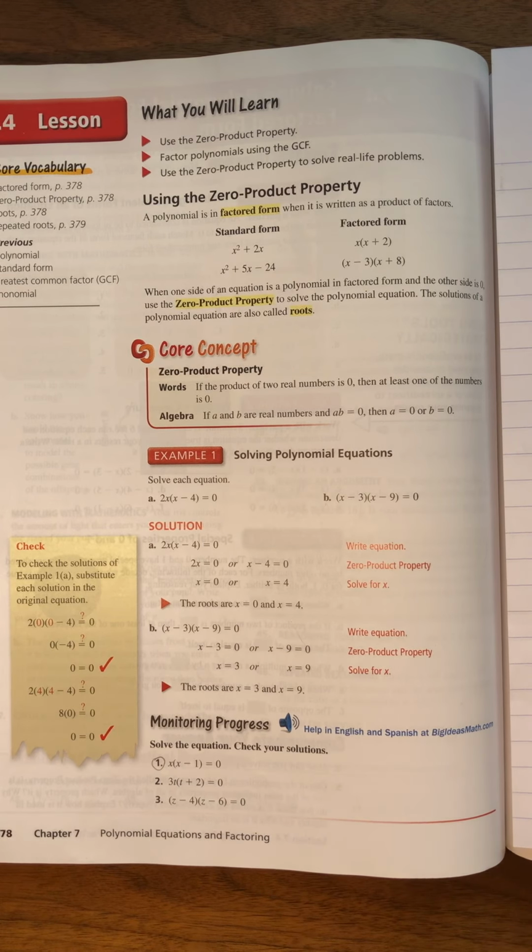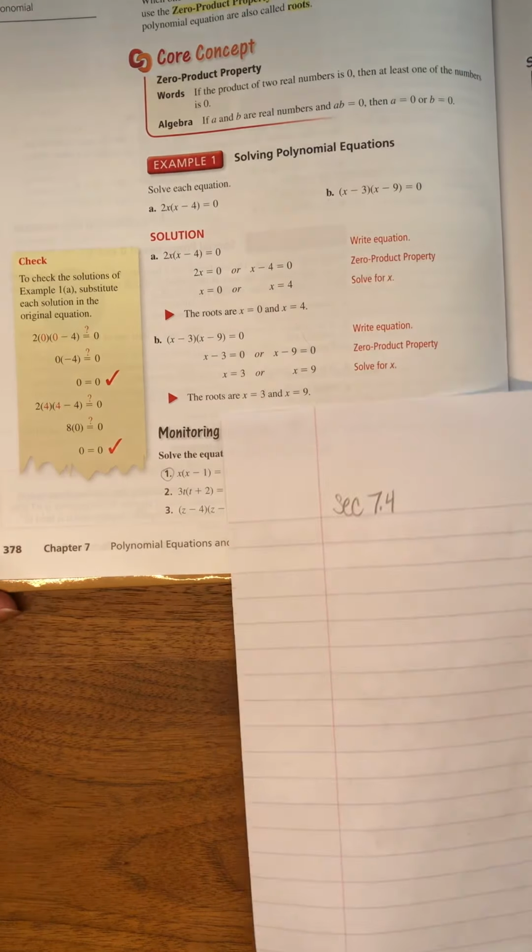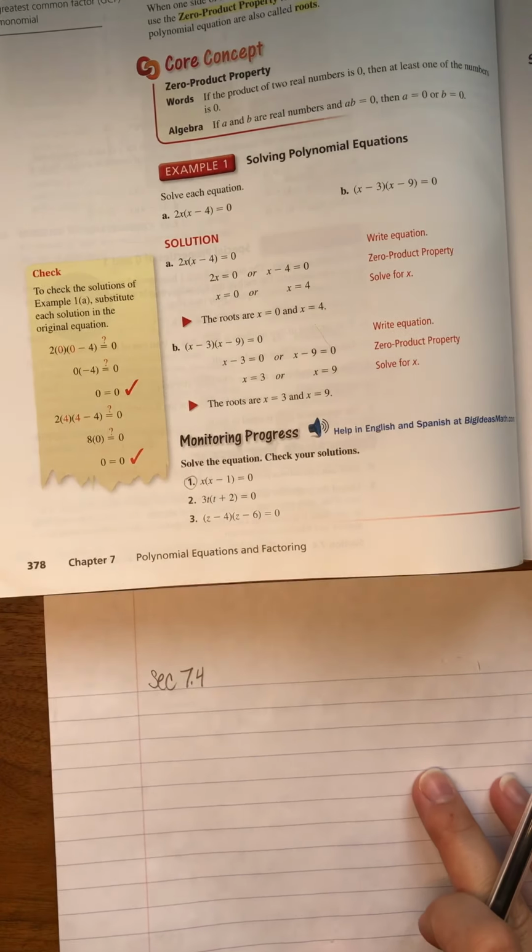Okay, we're going to do monitoring progress number 1 together, just so that we can see it.